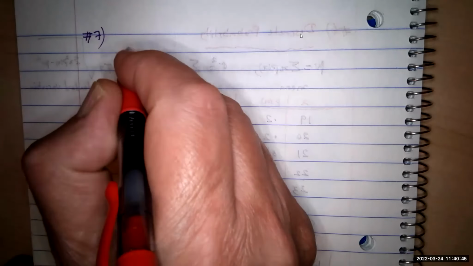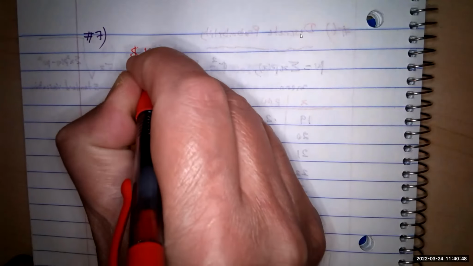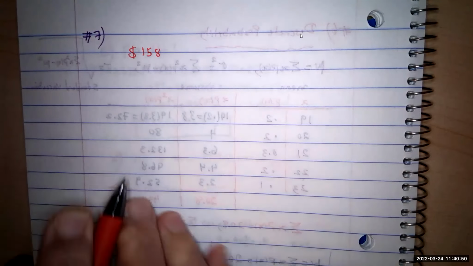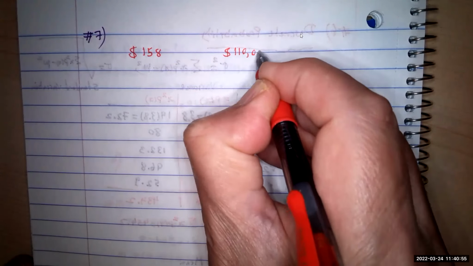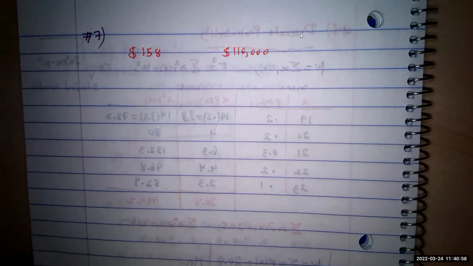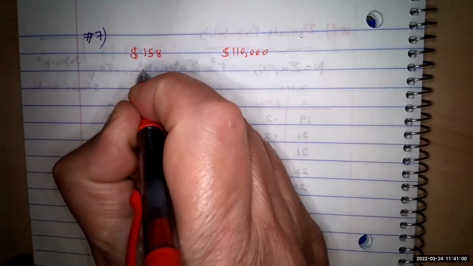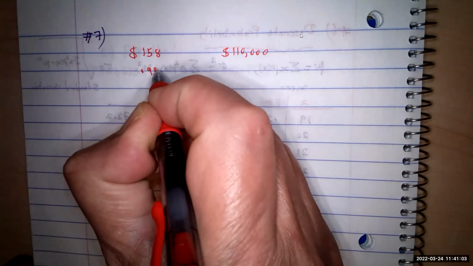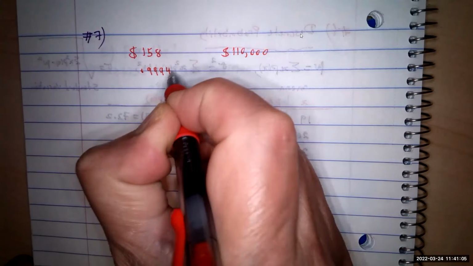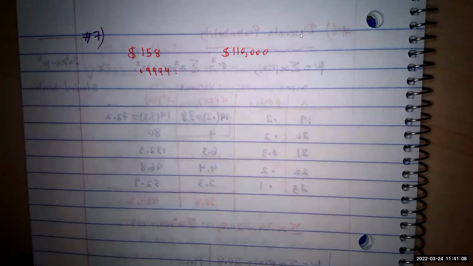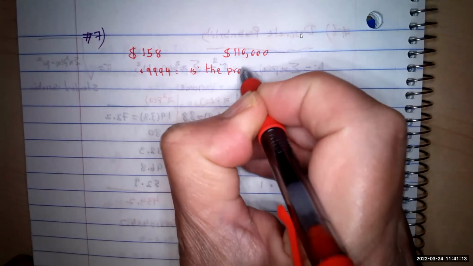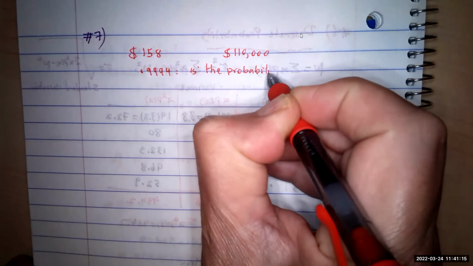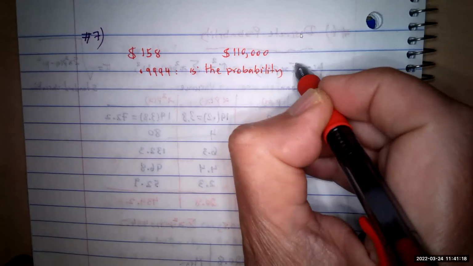The person pays $158, which is the amount the person would pay, and the insurance policy is $110,000, which would be the gain. The chance that the person would be alive at the end of the year is almost 100%. Is that the probability or the chance? It is the probability to be alive for a person.